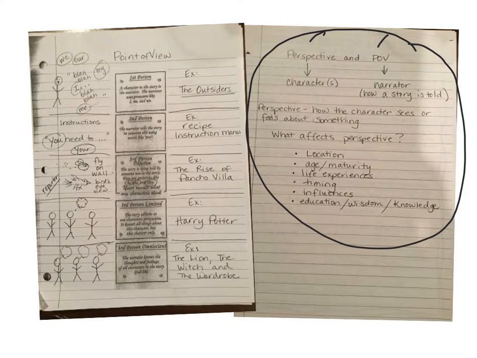Now, if we jump over to this page right here, we're going to talk about point of view. As we mentioned over here, that comes from the narrator, how the story is told. This part will help you answer the questions on the worksheet. Your choices in order to answer the worksheet are first person, second person, third person limited, and third person omniscient.